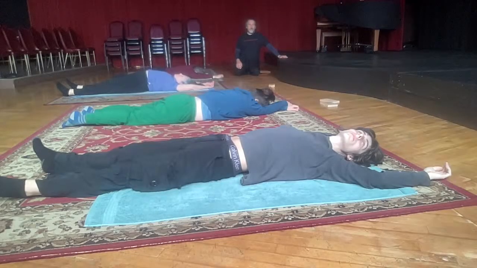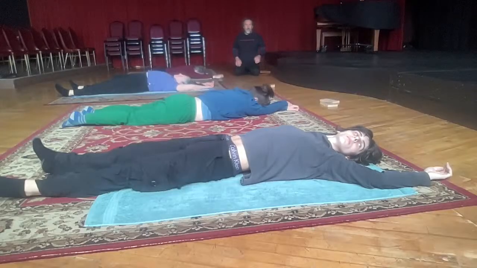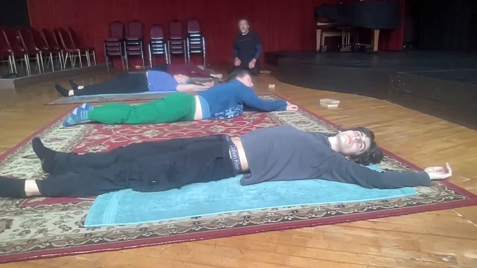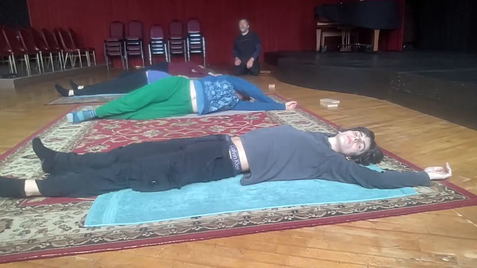So if you're looking in a particular way, you're going to continue to see if you can see the floor.